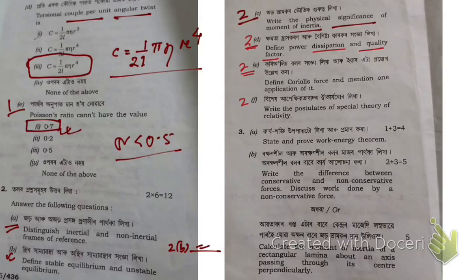Now 2f, postulates of the special theory of relativity. I have already made a video on this, so the link is in the description box. I have written 2f and the link is provided there. I hope you have understood this.